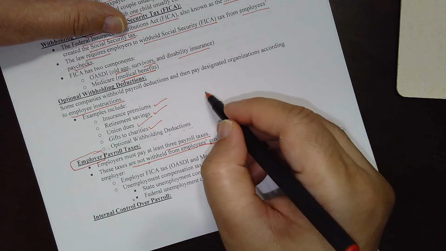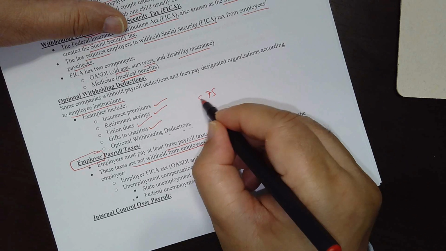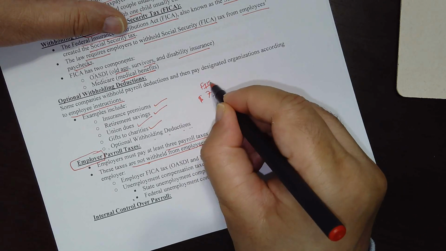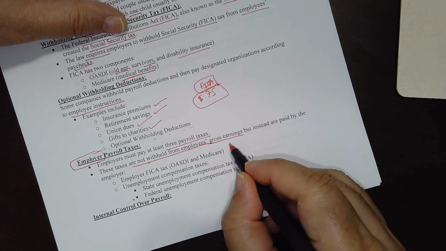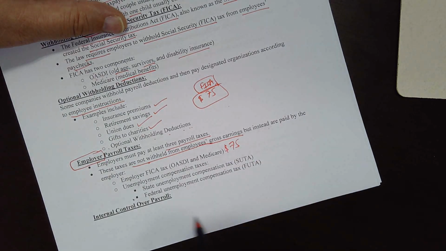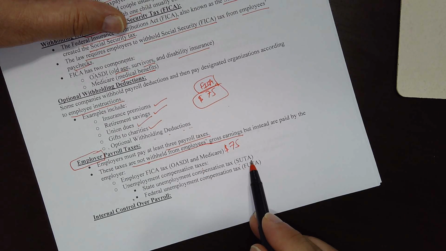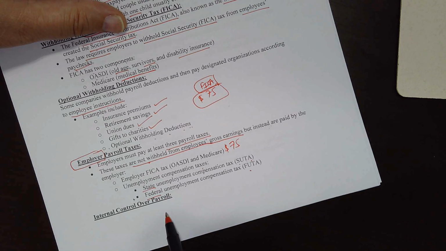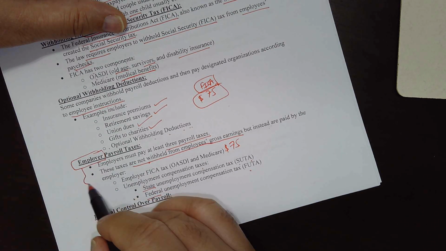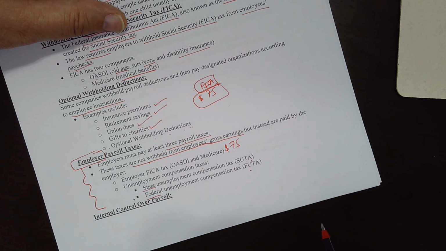So for example, if you are paying $75 for FICA, that means the employer is also paying $75 for you. And unemployment compensation taxes, SUTA for state and FUTA for federal, are also paid by the employer. So these are employer taxes that you don't have to worry about as an employee.